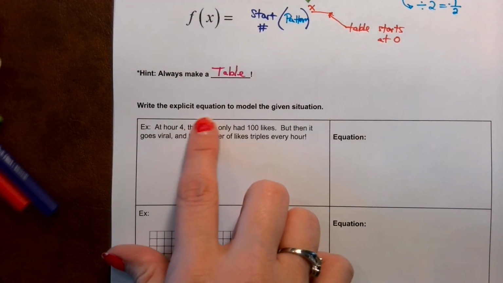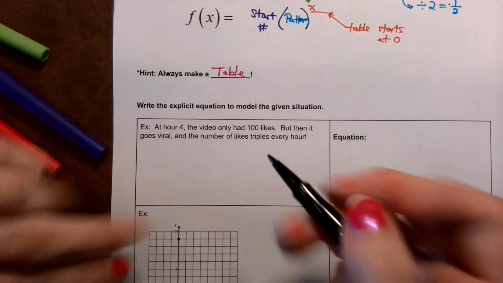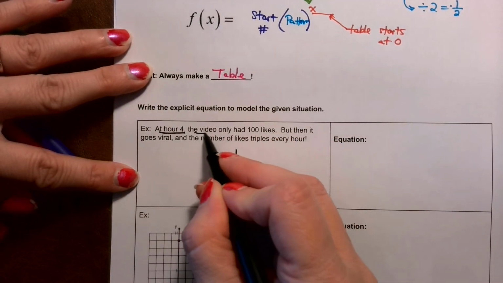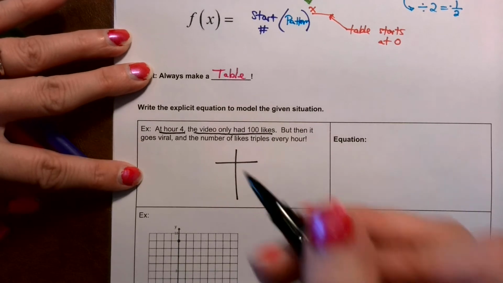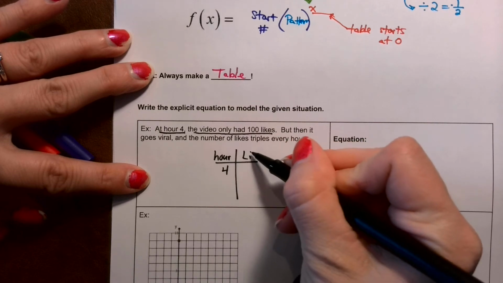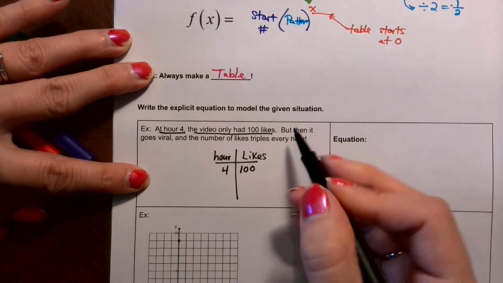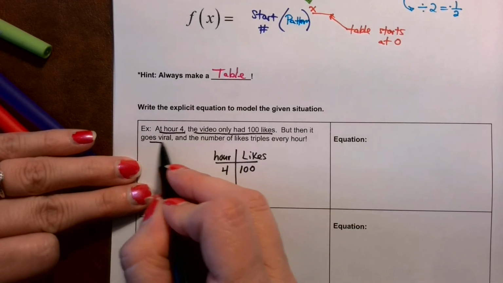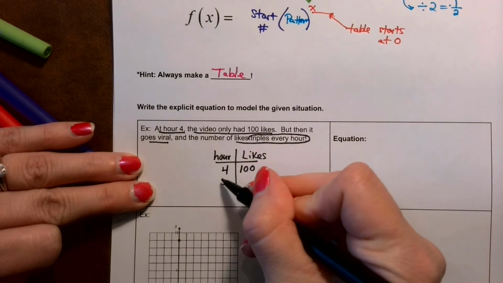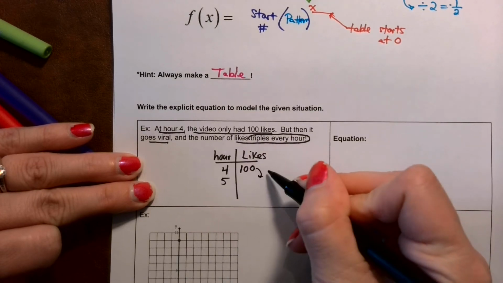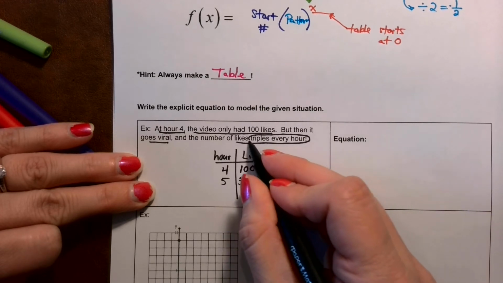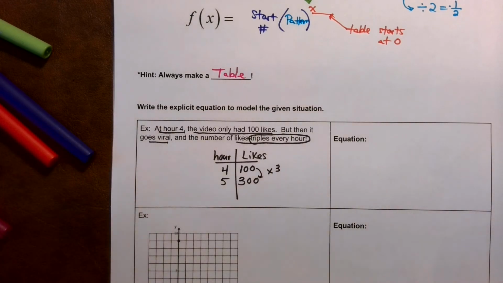Okay, write the explicit equation for these situations. I notice here there's no table, so I'm going to make one. At hour 4, the video only had 100 likes. So at hour 4, this is going to be hours, and this is going to be likes. There were 100 likes, but then it goes viral, and the number of likes triples every hour. So at hour 5, it's going to have 3 times as many because the pattern is triples. That means multiply by 3.